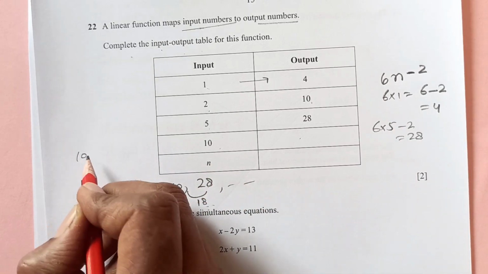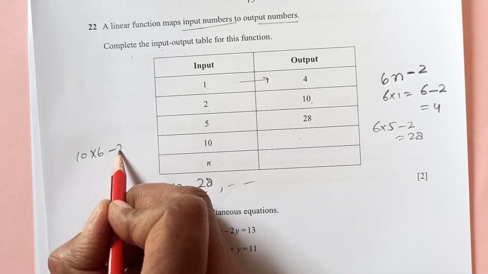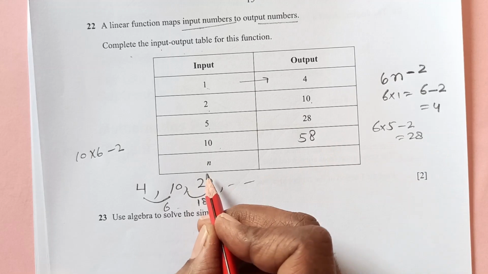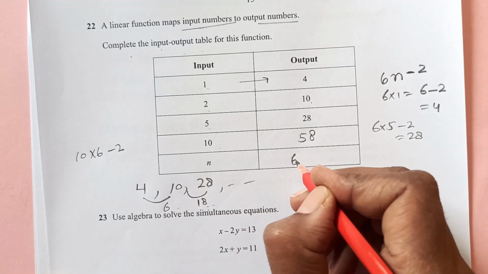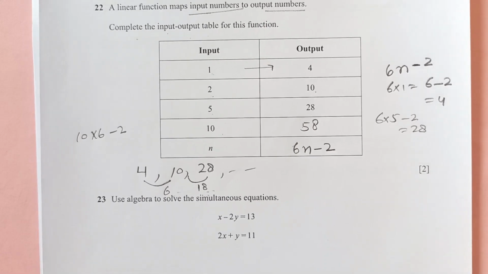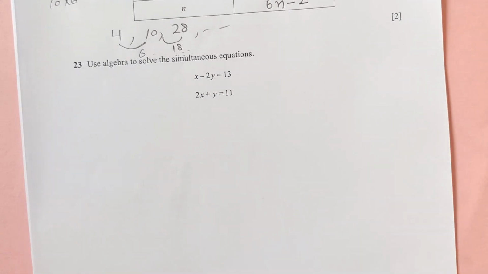Now for 10, times 6 is 60 minus 2. 60 minus 2, it is 58. So this is going to be 58. So then for this one, it's going to be 6n minus 2. Right? This is a bit tricky. You need to put some efforts for that.